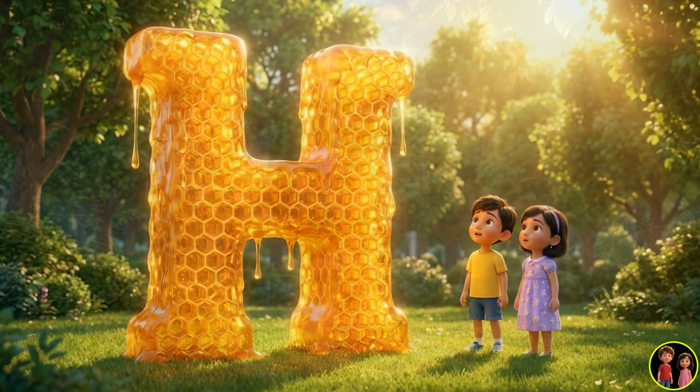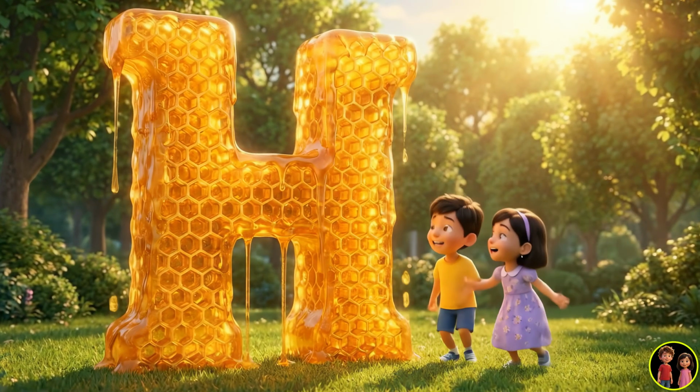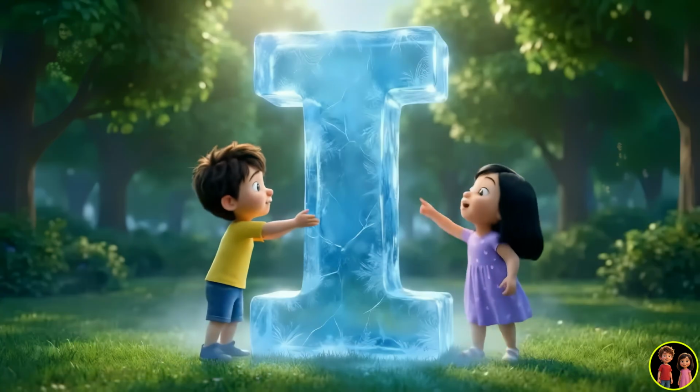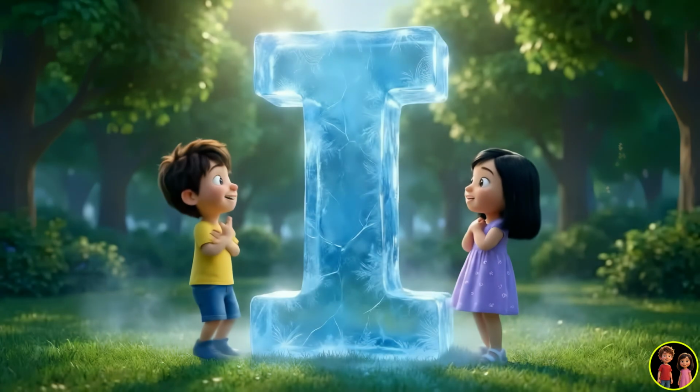G. H. Look at the honeycomb. H is for honey. Let's spell it. H. H. I. Look at the ice. I is for ice. Let's spell it. I.